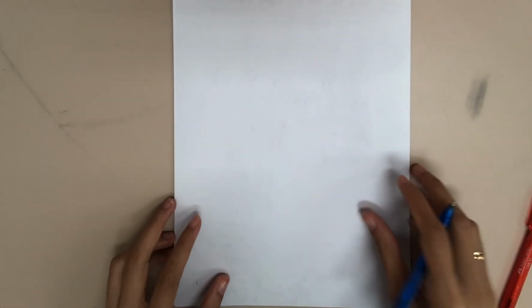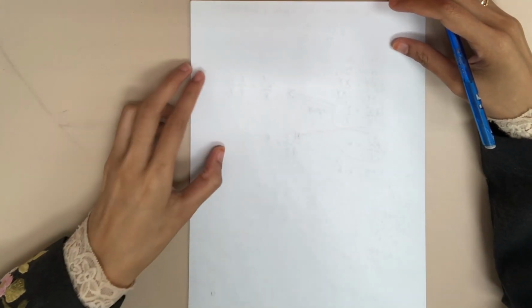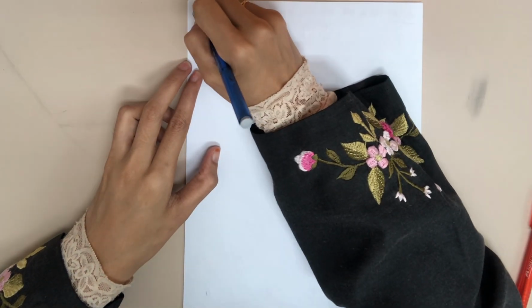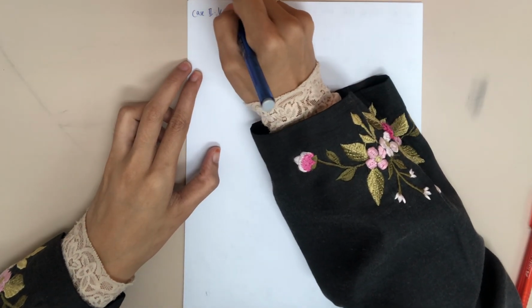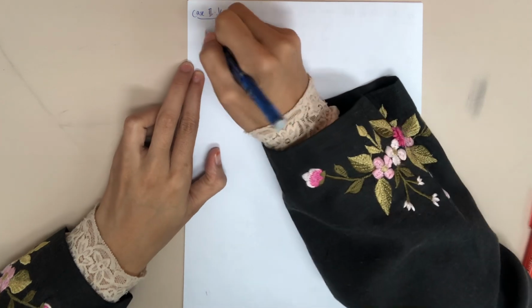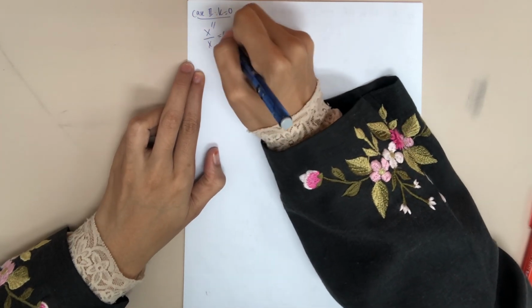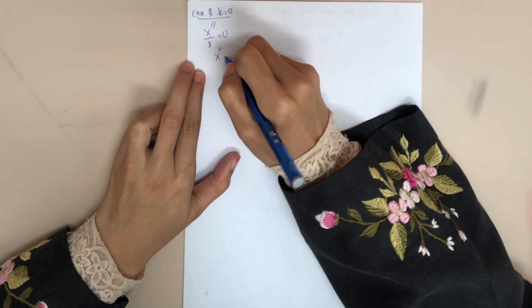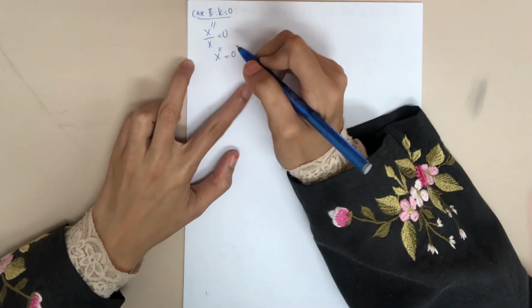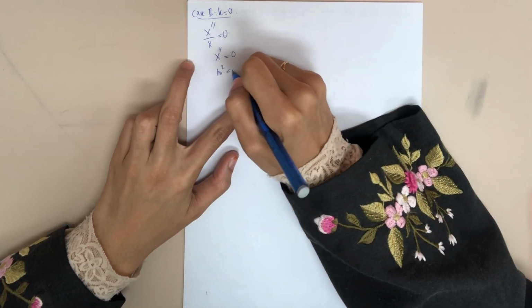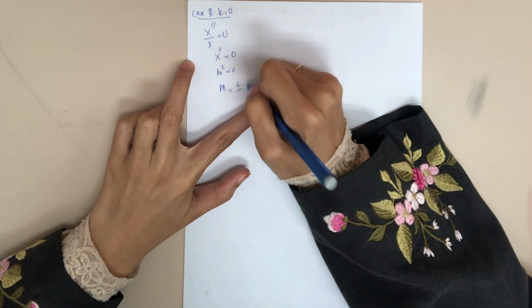Now we will do case number 2. Case number 2 is when your k equals 0. So we have x double prime over x equal to 0, therefore x double prime equals 0. So m² equals 0, so m equals plus minus 0.